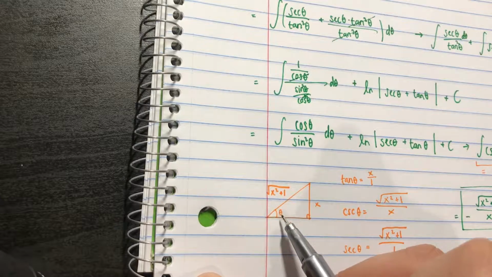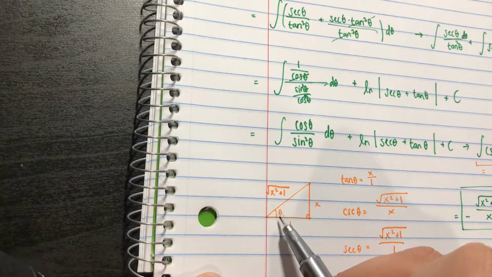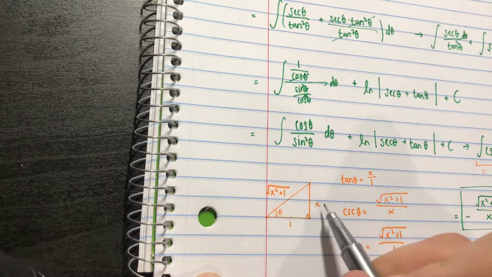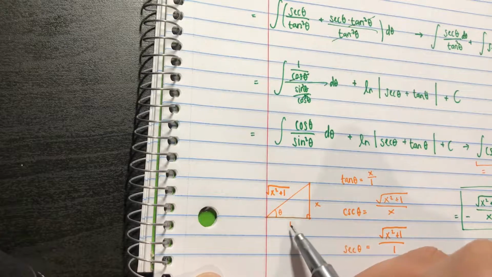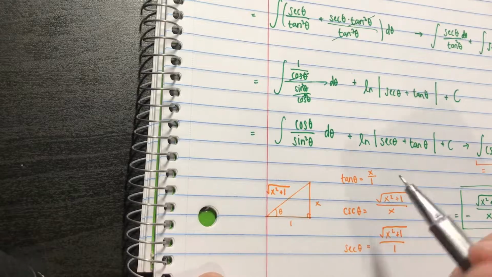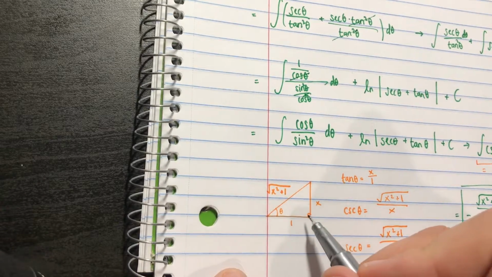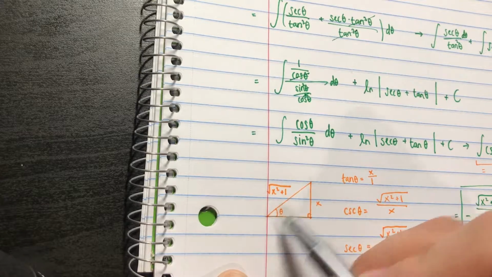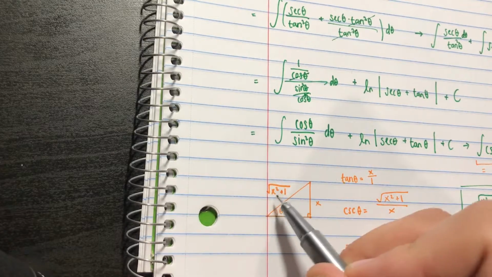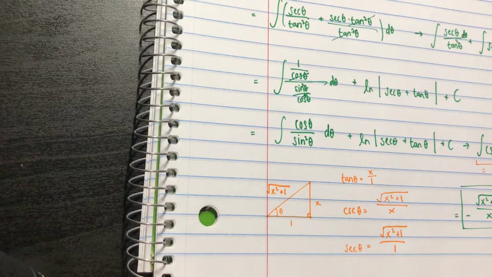The definition of tangent is opposite over adjacent to the angle, so x would be the opposite, and our adjacent value would be equal to 1. Using the Pythagorean theorem, our hypotenuse will equal the square root of x squared plus 1.